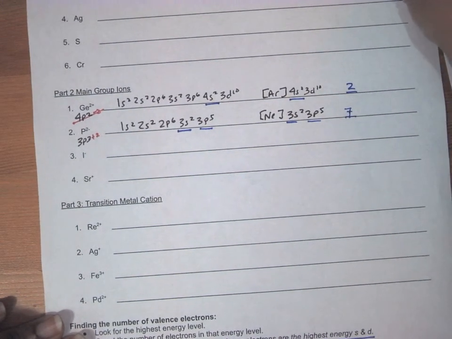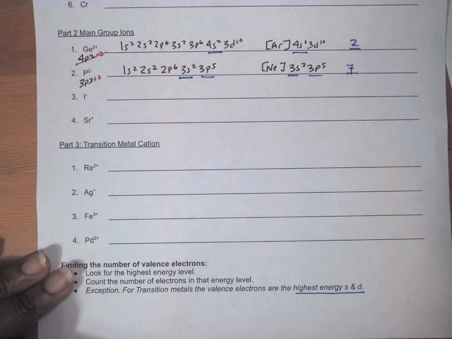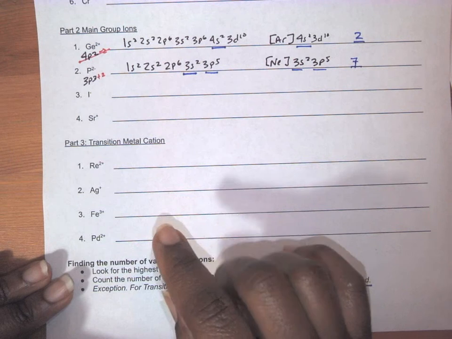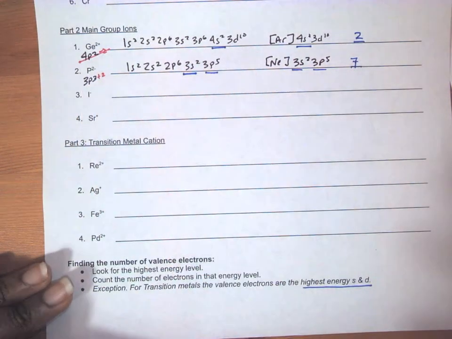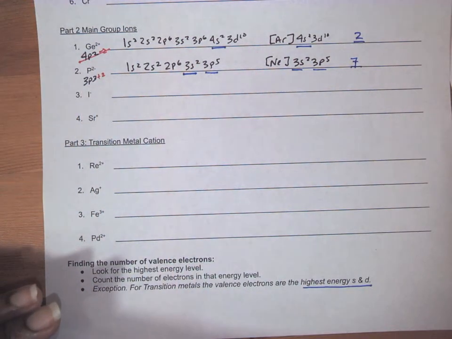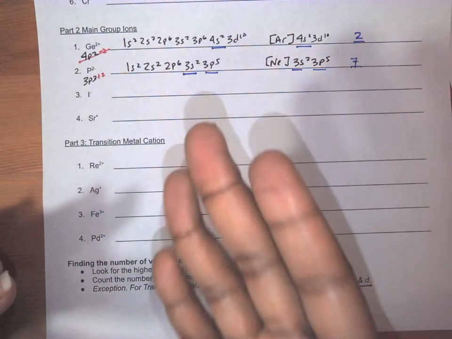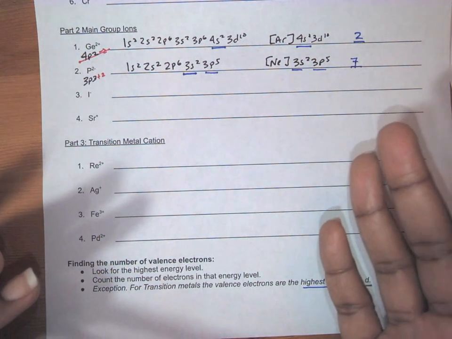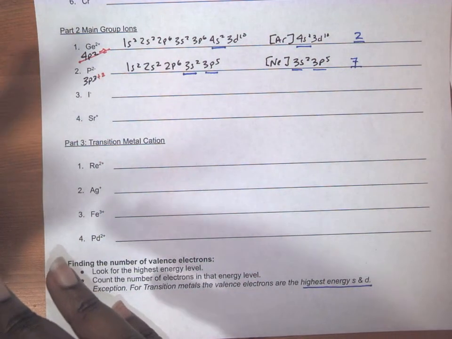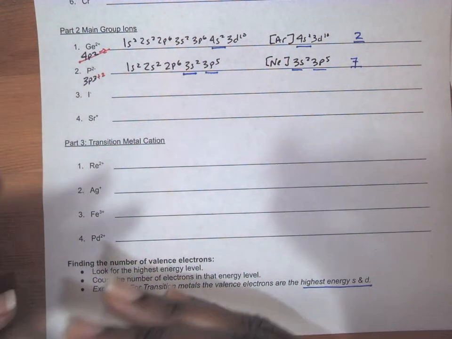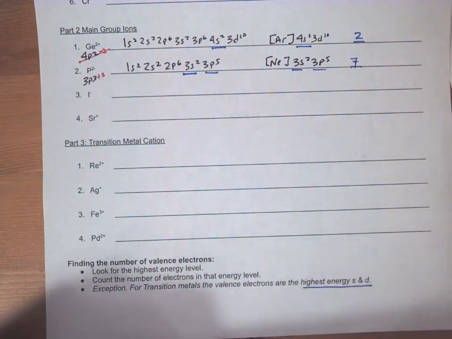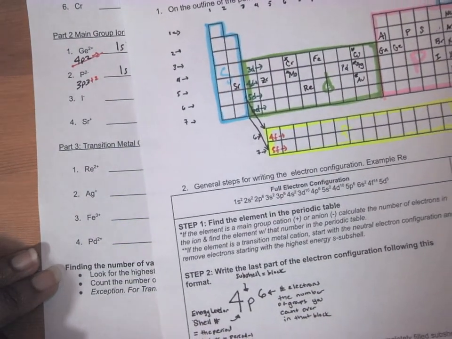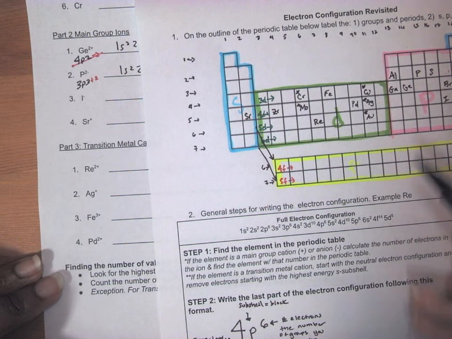So for transition metal cations, it's a little bit different. For cations we're always subtracting electrons. But instead of just subtracting the number of electrons from the highest energy, we're going to remove them starting with the highest energy S and then remove from the D. Okay, so what I like to do is have the neutral configuration and just remove that way. So let's go ahead and do it for rhenium. This will be the one example we do.